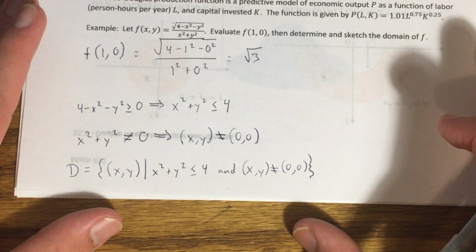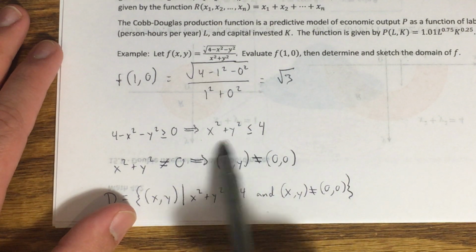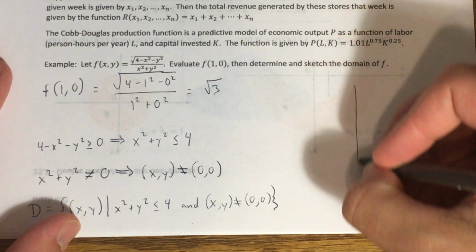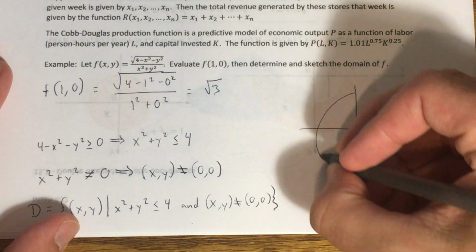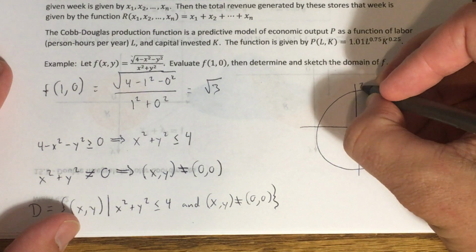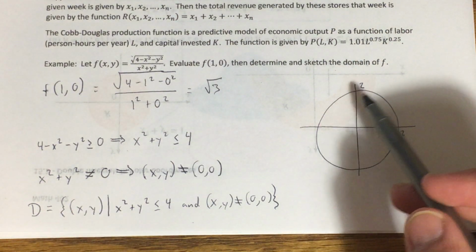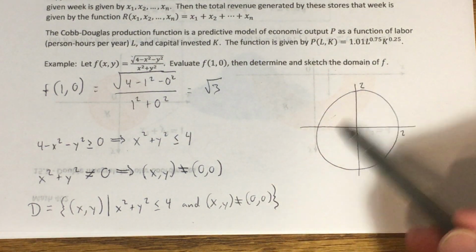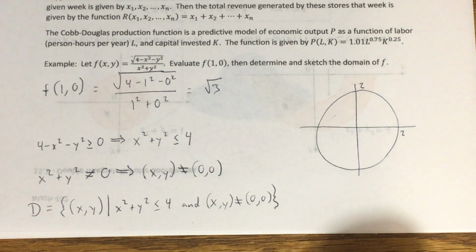Now, how do we sketch this? Well, like I said before, this inequality describes a region that is a disk of radius 2 centered at the origin. So that would be something like this, 2, 2. However, when we are talking about a disk as opposed to a circle, we would shade this in to indicate that all the points interior to that circle are included in the domain.